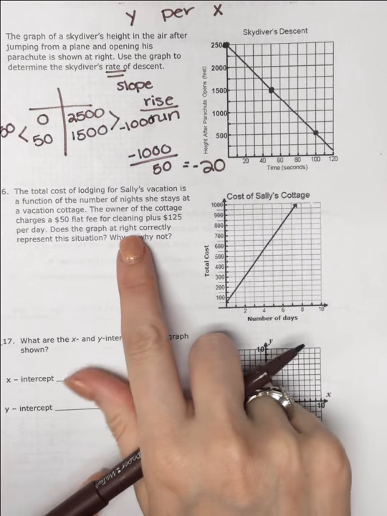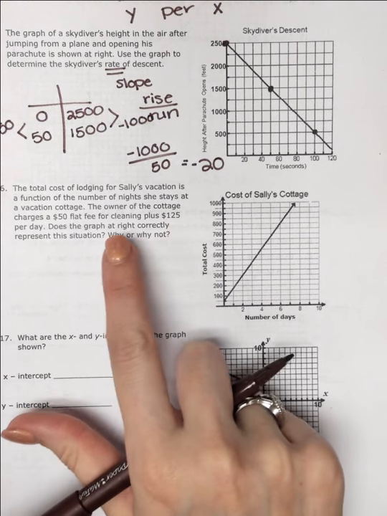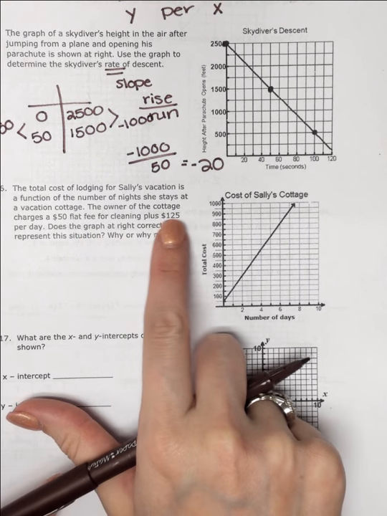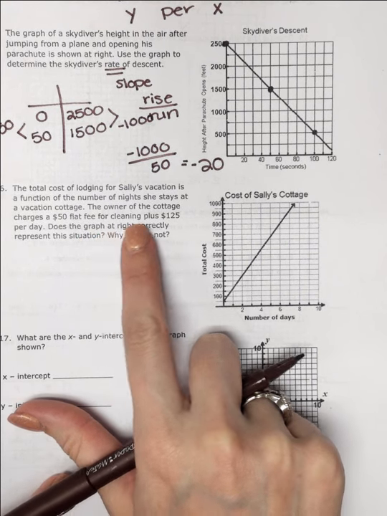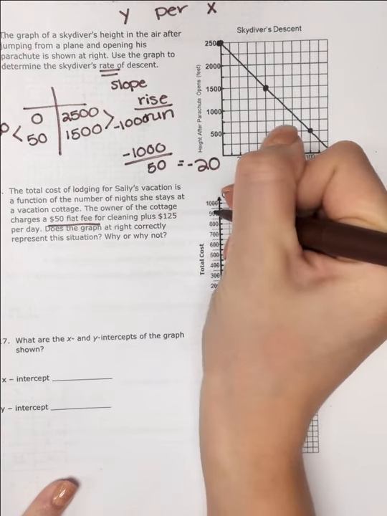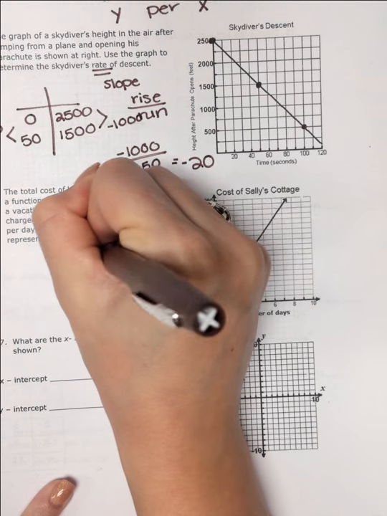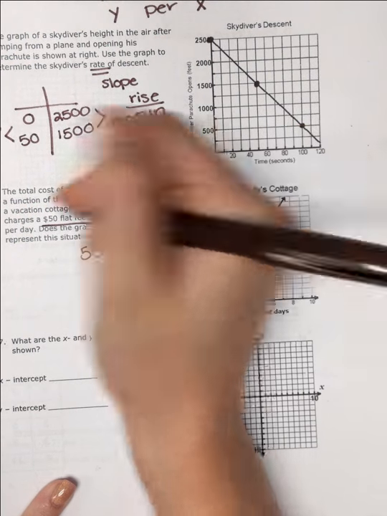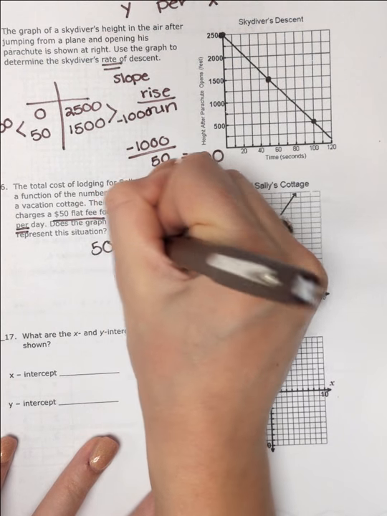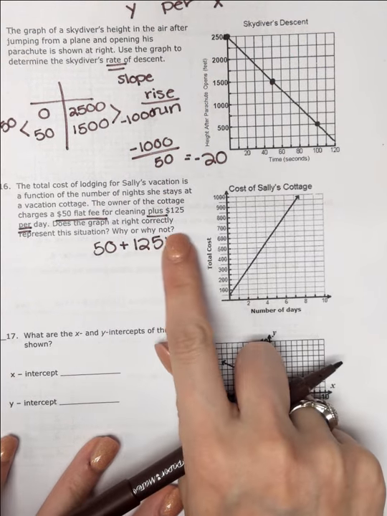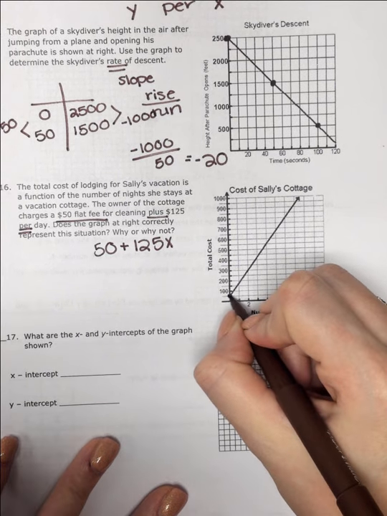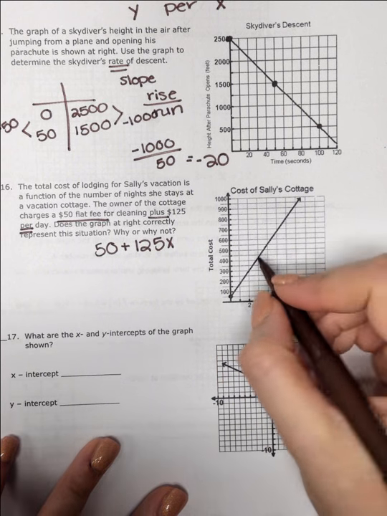The total cost of lodging for Sally's vacation is a function of the number of nights she stays at a vacation cottage. The owner of the cottage charges a $50 flat fee plus $125 per night, so 125x. Does this graph rightly represent this situation? It starts at 50, and you're going up.